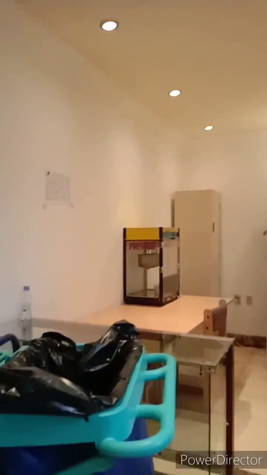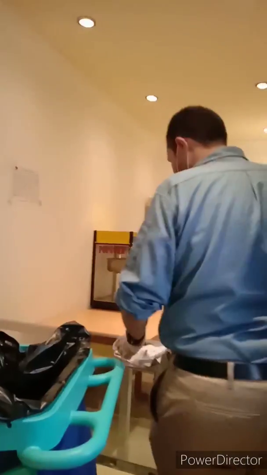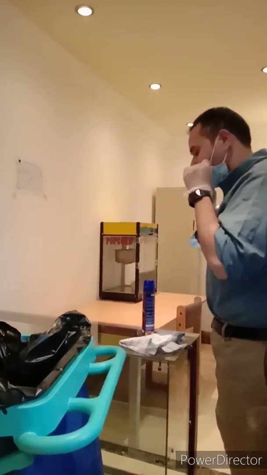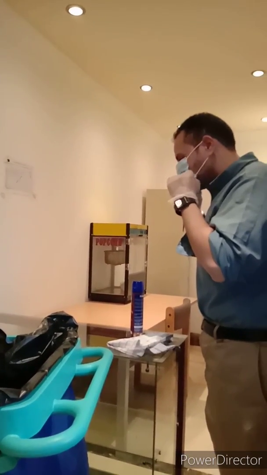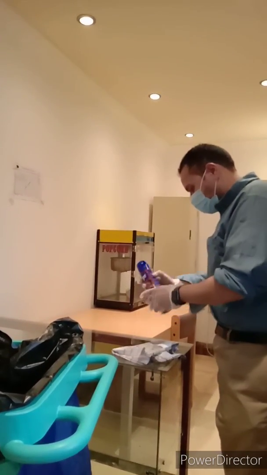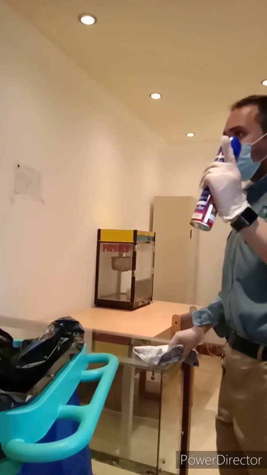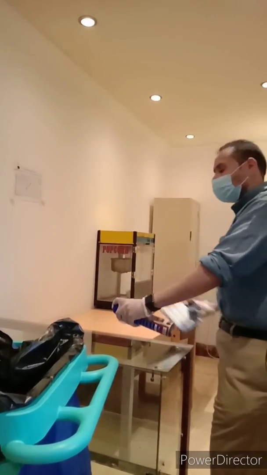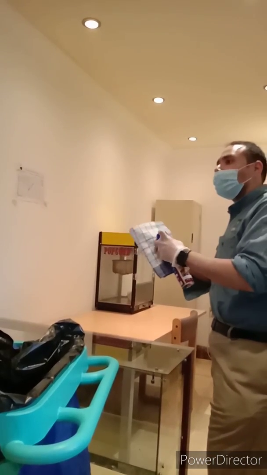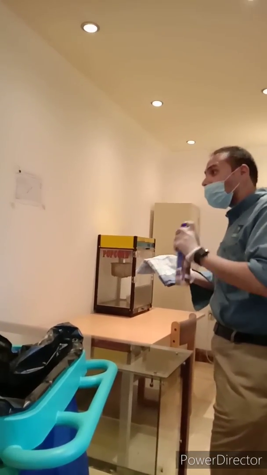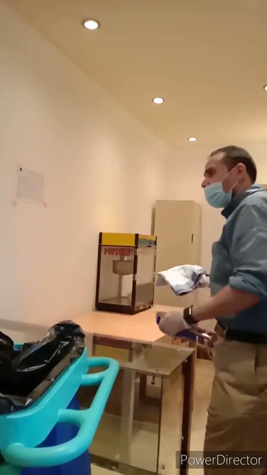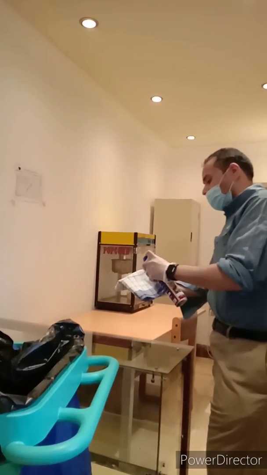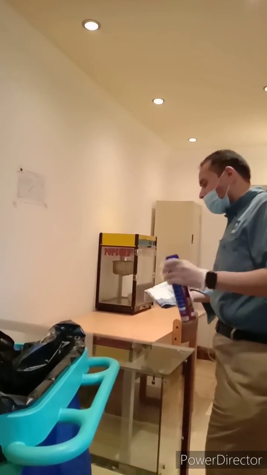So now imagine this is the office and this is the table. Okay? First of all, do not spray the material directly onto the table. Just spray it on the towel. Okay? Do not spray it on the furniture. Okay?